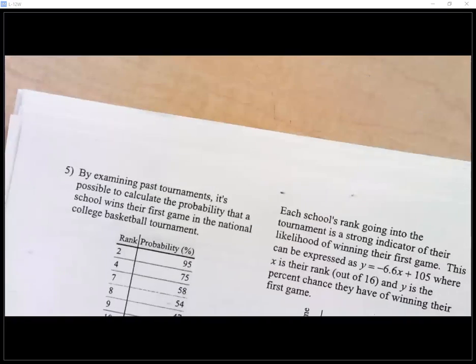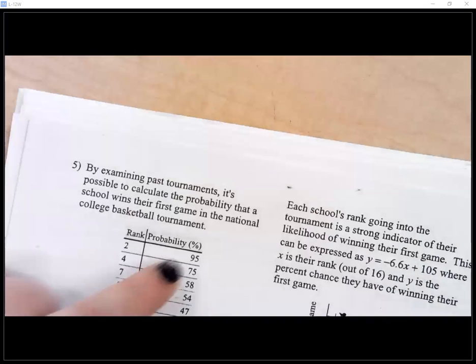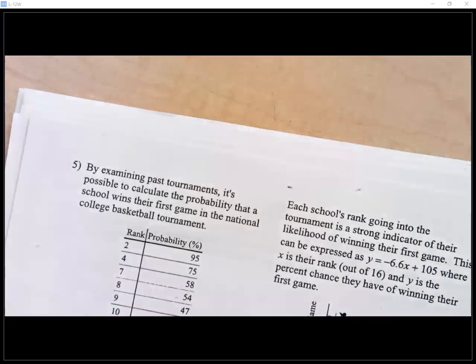Number 5 says, by examining past tournaments, it's possible to calculate the probability that a school wins their first game in the National College Basketball Tournament. How interesting. Okay, so if we have the rank, here's the probability that they're going to win. Each school's rank going into the tournament is a strong indicator of their likelihood of winning their first game.